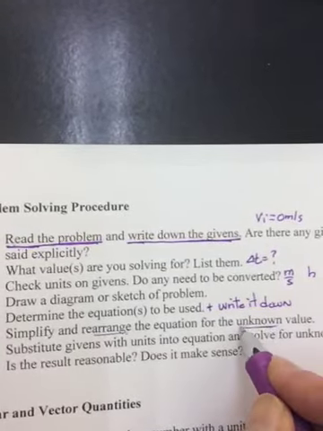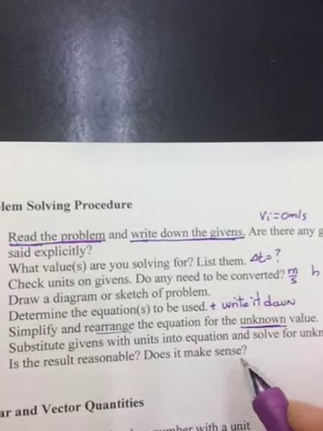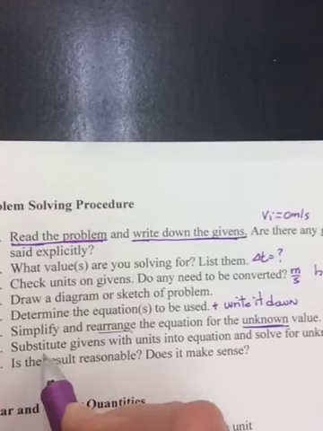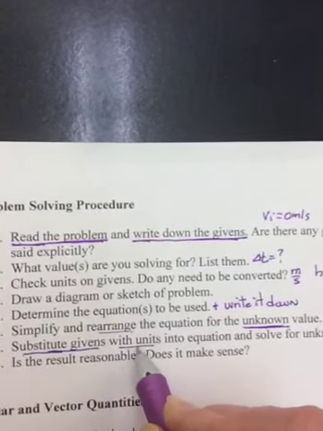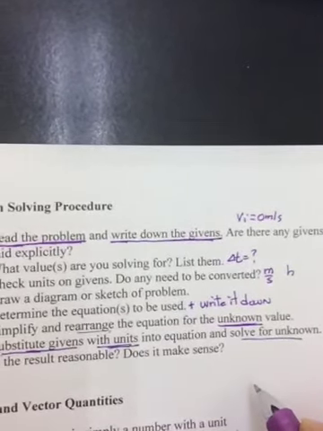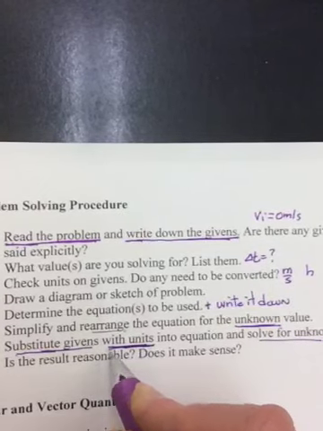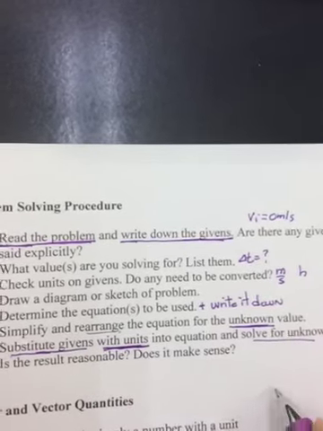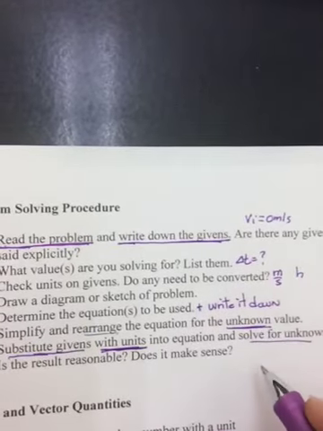So you're not going to fill in any of your numbers till you rearrange it for the unknown value. Once you've done that, then you're going to substitute the givens in with their units, and you're going to solve for the unknown. Okay? So with their units, you have to put the givens in and carry your units all the way through. Solve for whatever it is you're solving for, if it was time, whatever.